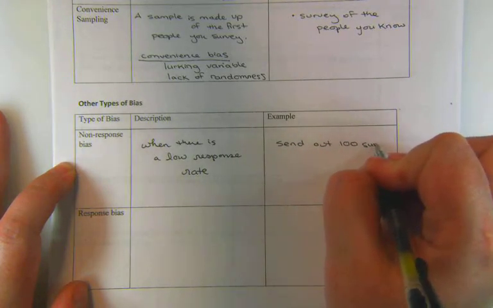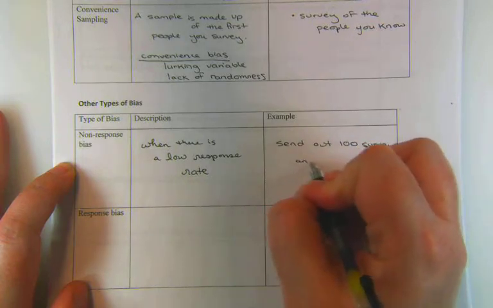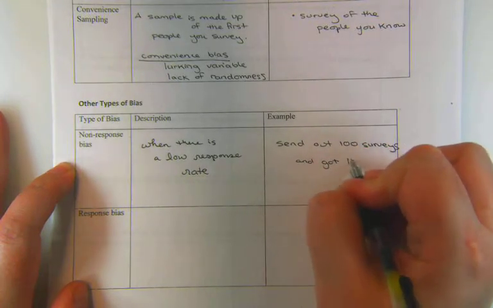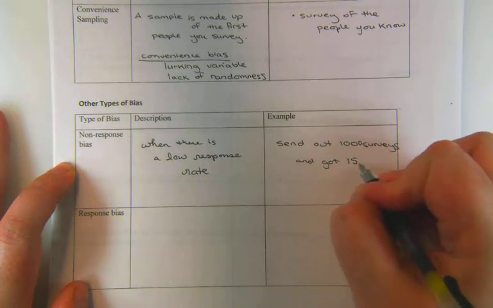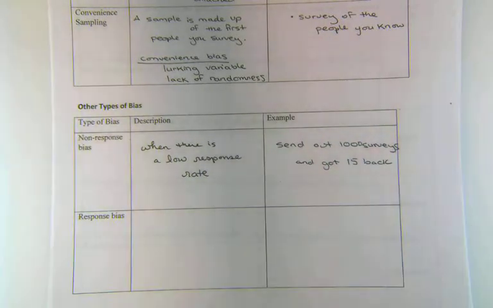response. So the idea being, if we took a random sample and sent out 1,000 surveys, and we only got 15 back, this would be suggesting there's something going on with our survey.